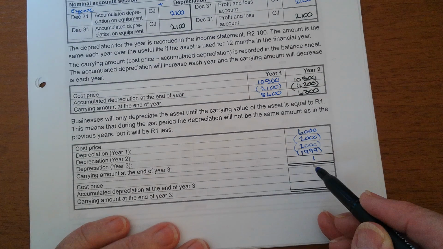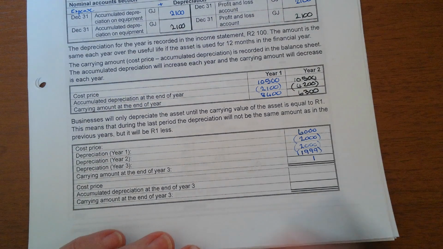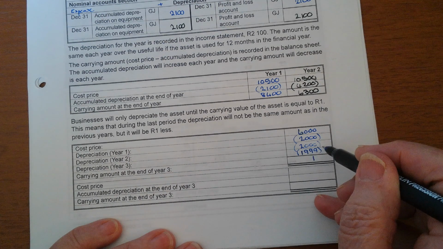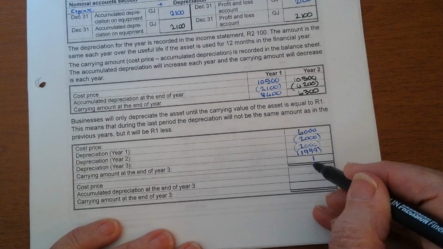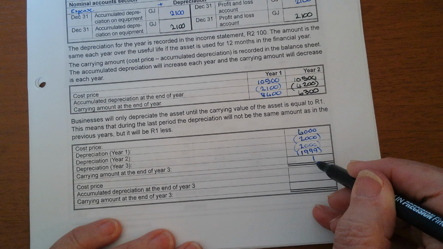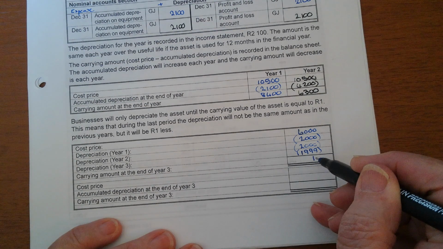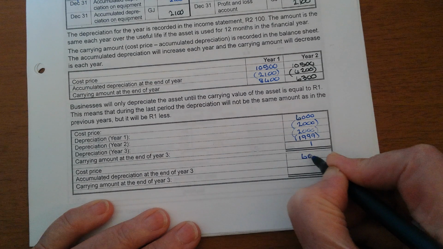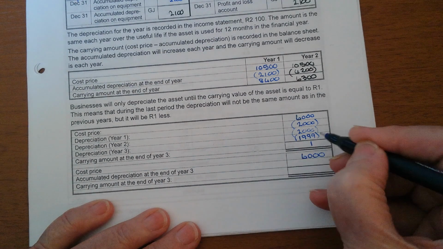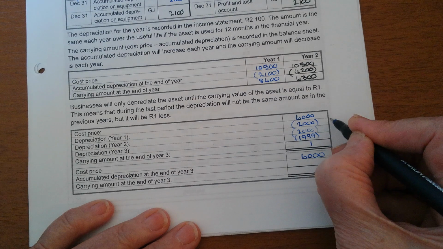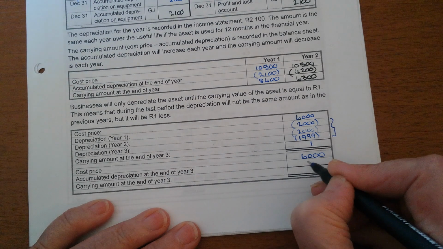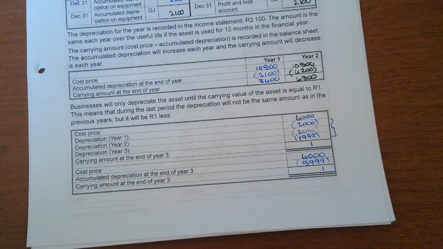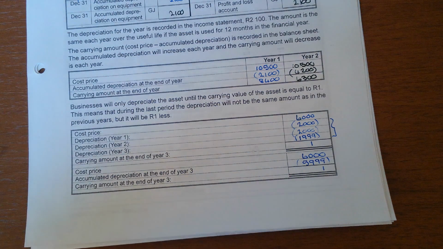If, for instance, I sold the asset, then we will not show the 1,999, we will show 2,000, because then we don't want R1 in our books to indicate that we still possess this asset. Okay, the cost price of this asset will therefore be in the balance sheet the 6,000. The accumulated depreciation that we've already written off is 5,999. And that means I indicate the value of the asset as R1.